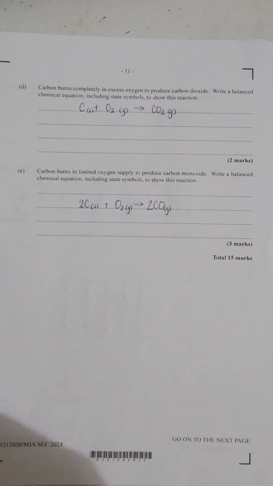Then we have here, it says carbon burns completely in excess oxygen to produce carbon dioxide. Write a balanced chemical equation including state symbols to show this reaction. So I have the carbon as a solid plus the oxygen as a gas to give carbon dioxide, and it's balanced. And then they said carbon burns in limited oxygen supply to produce carbon monoxide. Write a balanced chemical equation including state symbols to show this reaction.